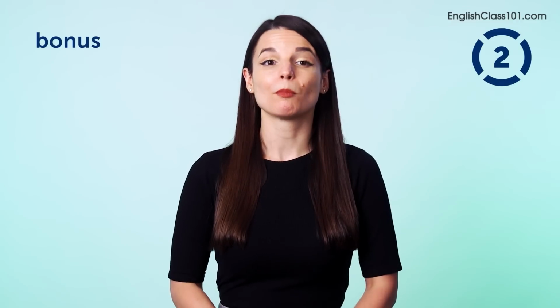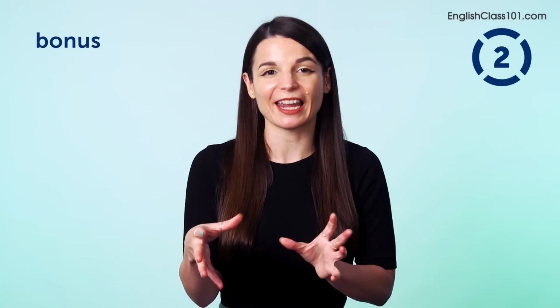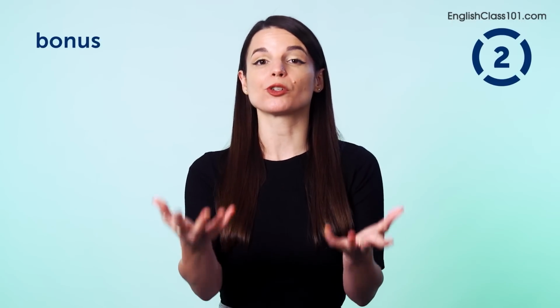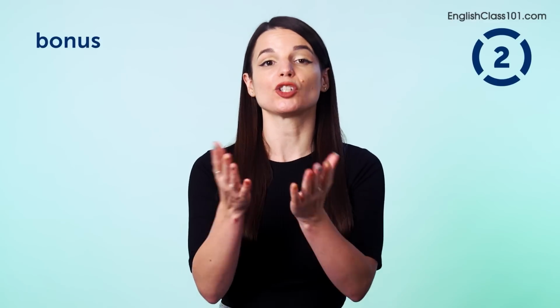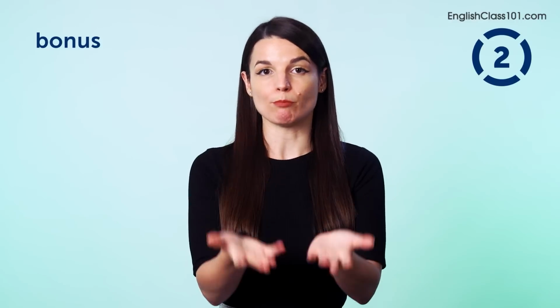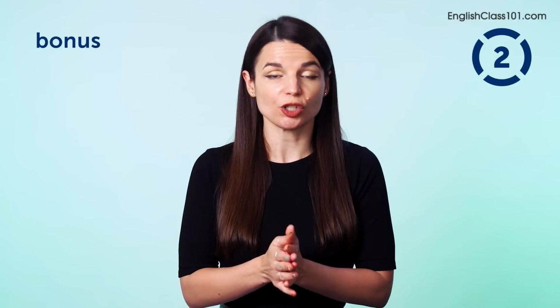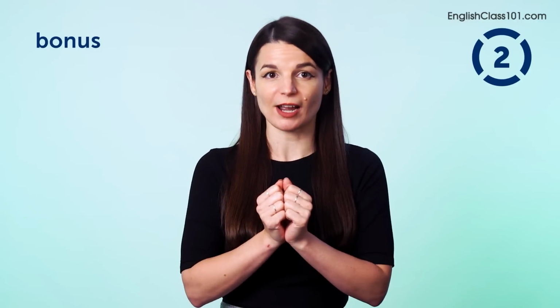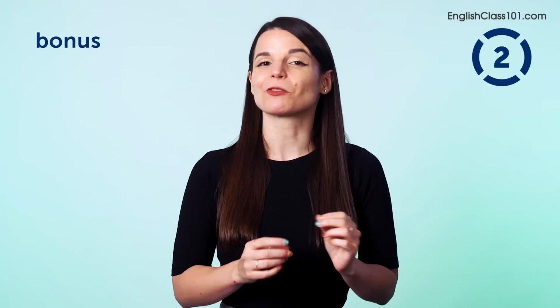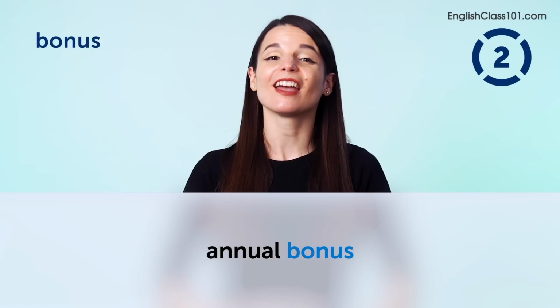Next is bonus. A bonus means something extra. It means something that is not part of the original plan, and in many cases, it refers to extra money. So if you receive a bonus from your job, for example, it means that you receive extra money at your job. You might also just get something called a bonus at something like an event or at a restaurant or maybe at some kind of concert that you go to where you receive something extra as a kind of gift. But usually this refers to money from work. For example, annual bonus.